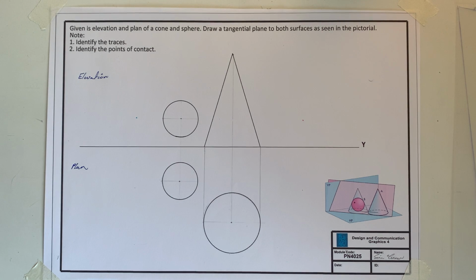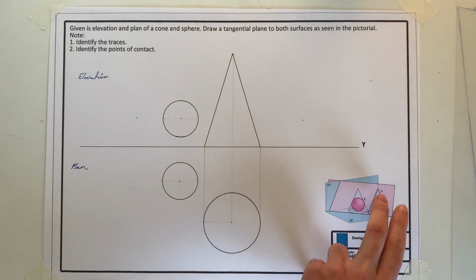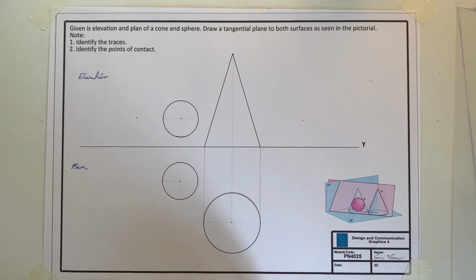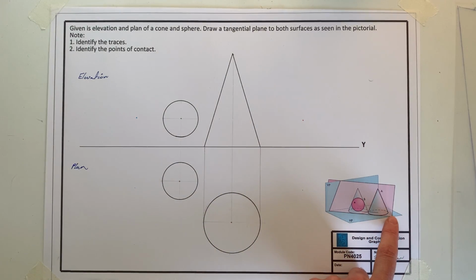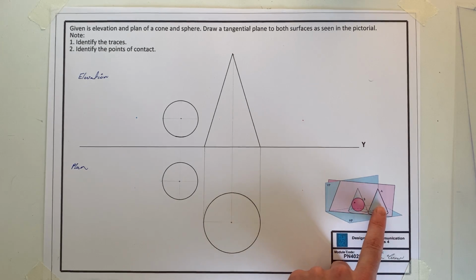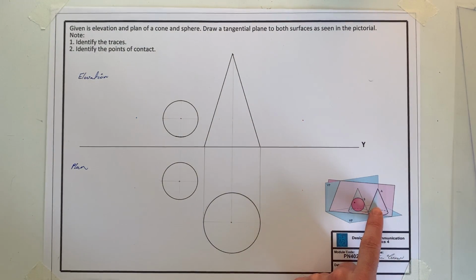As you can see, basically what the drawing is asking us is to draw in the plane that is going to be touching externally to this sphere and to this cone. So as you can see here, it's basically a pictorial of what we're completing. Now the reason why this is an external one is because it's travelling like so off the side of the two objects, rather than travelling in between the two objects and touching off the side of both of them.